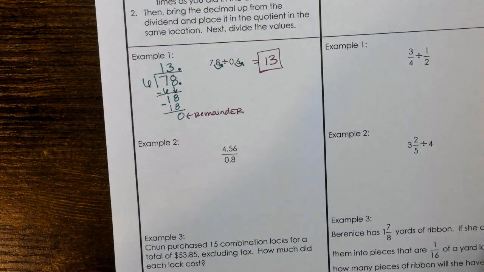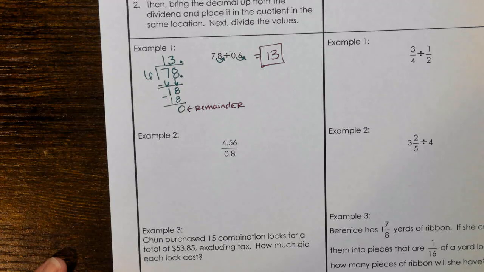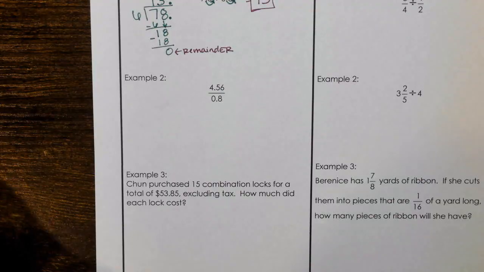All 7th graders should be doing this by hand and not using a calculator. In 7th grade, we do not get to use a calculator on our STAR test, so we have to practice everything by hand. Let's look at example number 2.